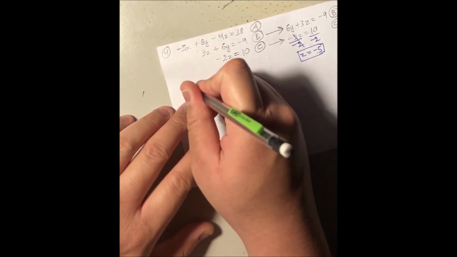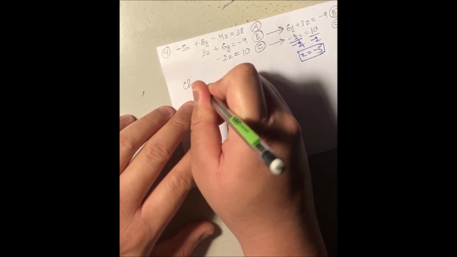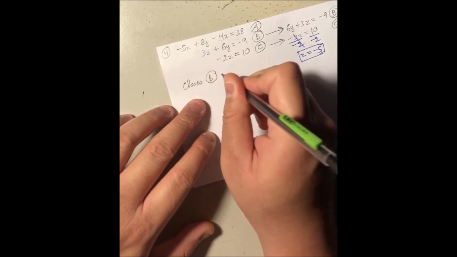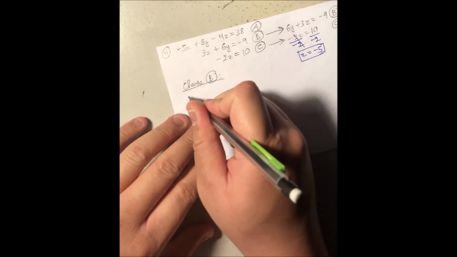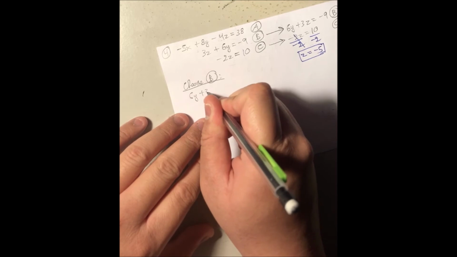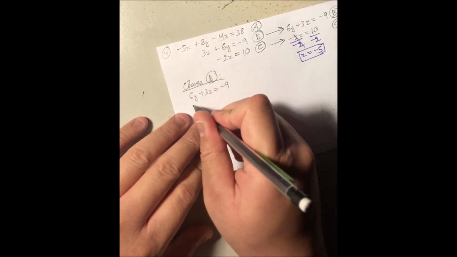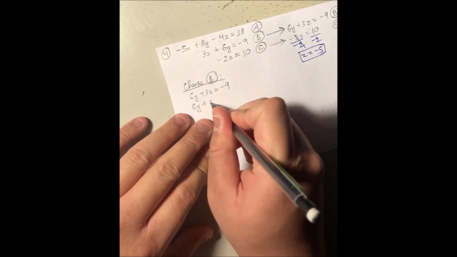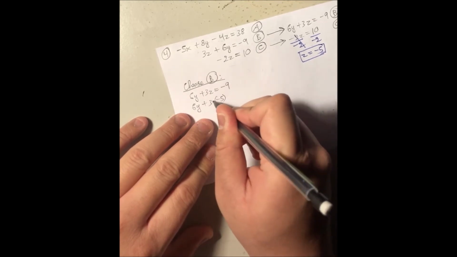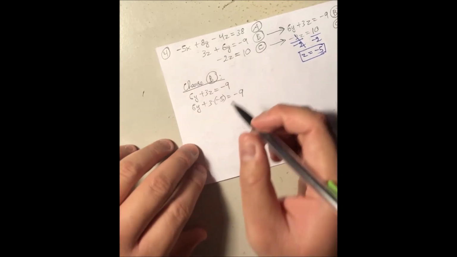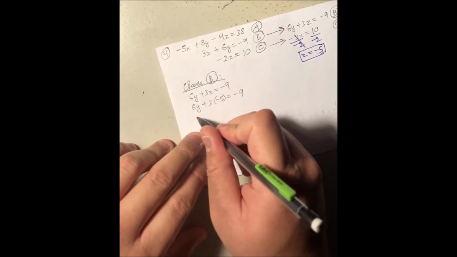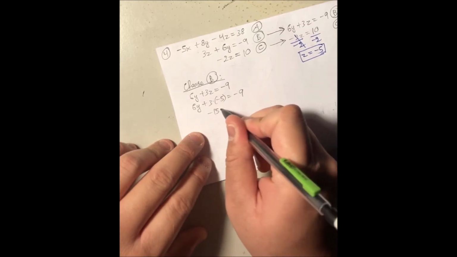I'm going to choose B. So B is 6y plus 3z equal to -9. But z is -5, so I got 6y plus 3 times -5 equal to -9. 3 times -5 is going to give us -15.